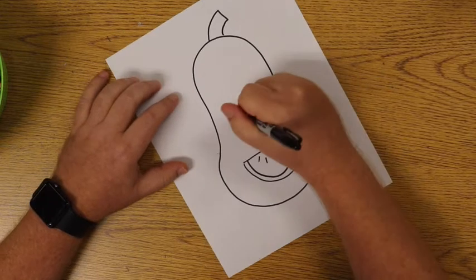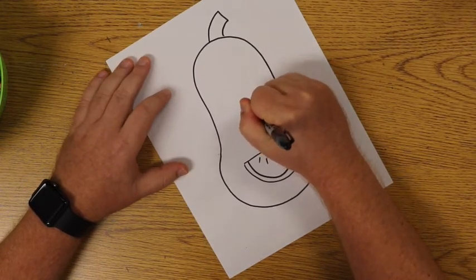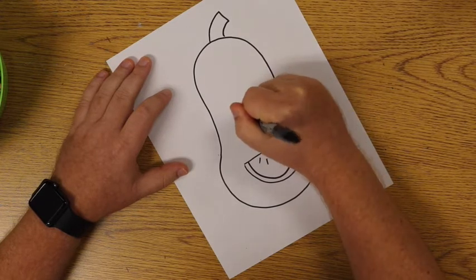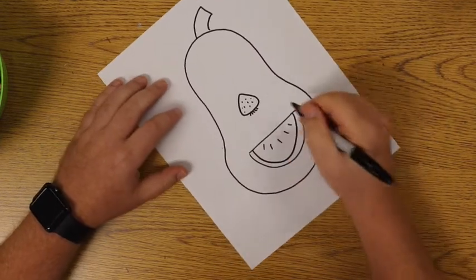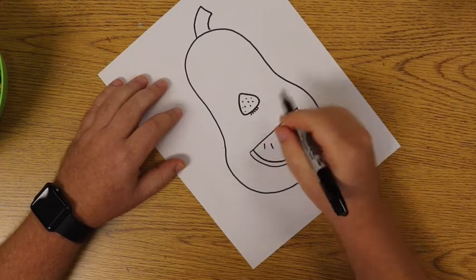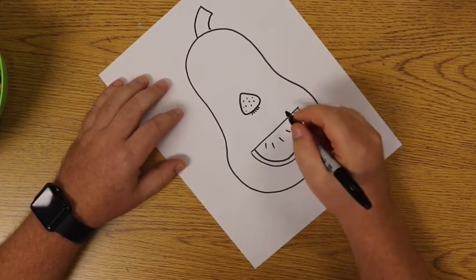All right, so on to my nose. Let's see, I think for the nose, I'm going to use an upside down strawberry. And I think I want this guy to have a mustache. And for that, let's see, something that is kind of long and straight.